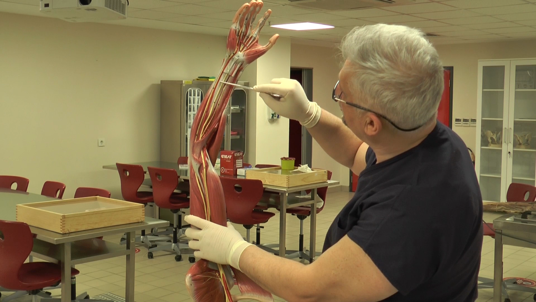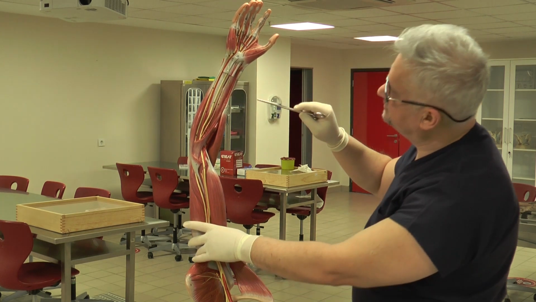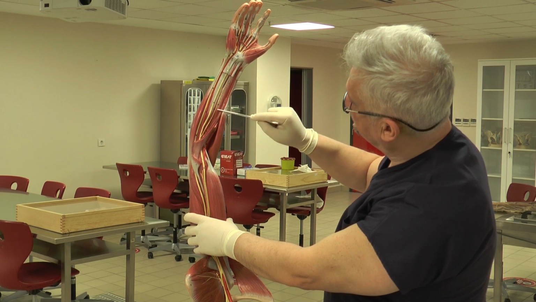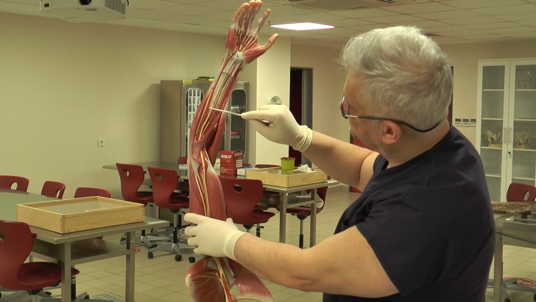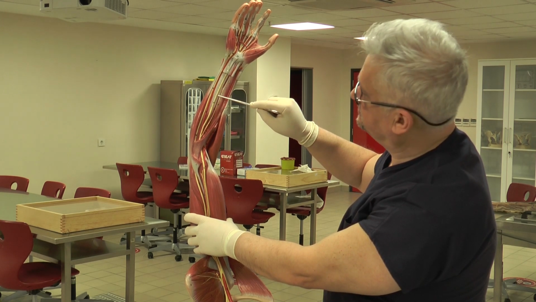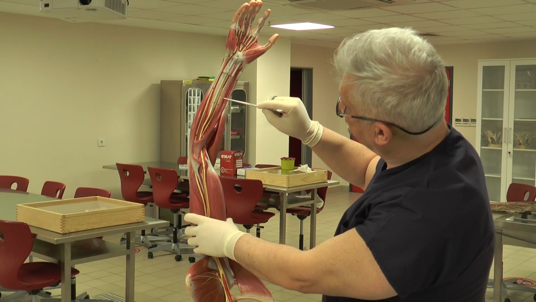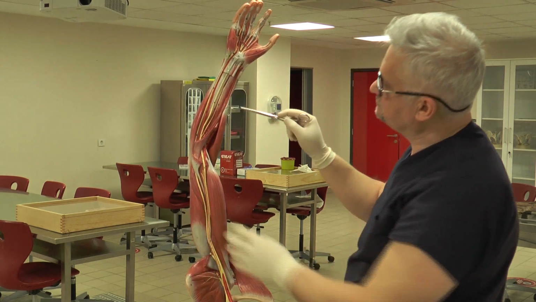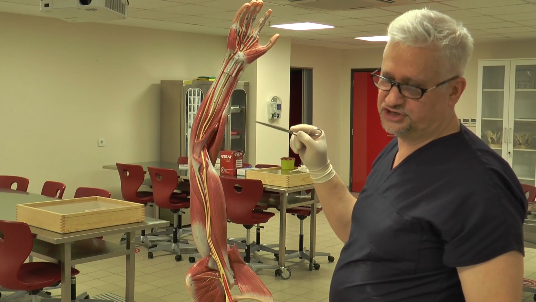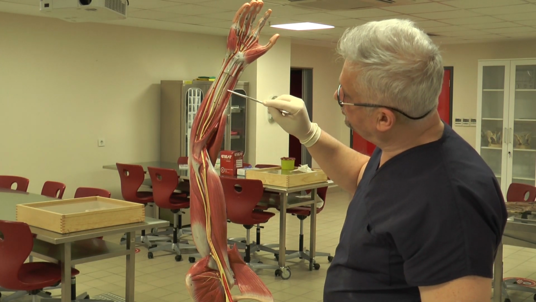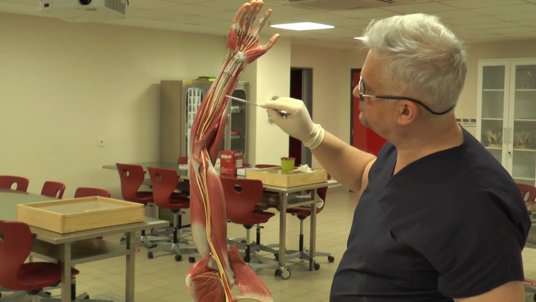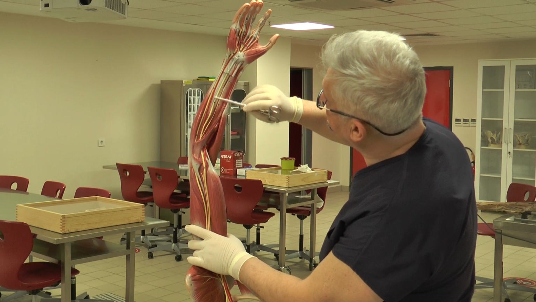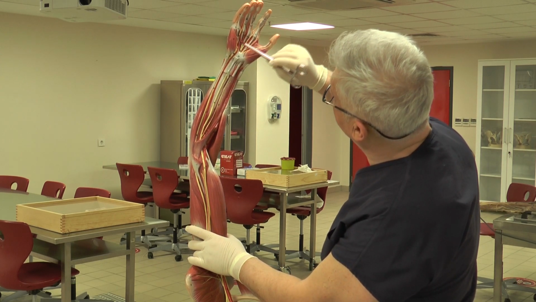Flexor pollicis longus is on the opposite side. So we have on the lateral side, on the radial side, the reason why I say radial is the thumb side. So this is flexor pollicis longus, and on the medial side is the flexor digitorum profundus muscle. So flexor digitorum profundus and flexor pollicis longus, basically they originate in the forearm. They don't go to the arm or the humerus. So the flexor pollicis longus originates on the anterior aspect of the radius, and flexor digitorum profundus originates from the ulna.